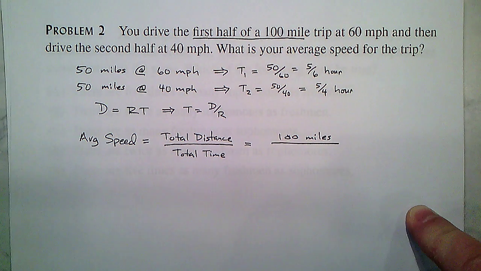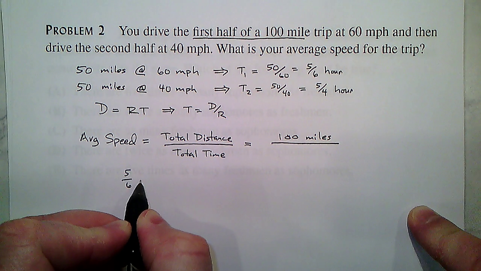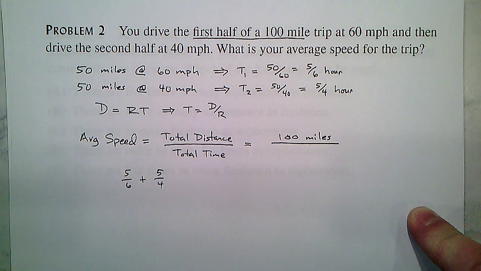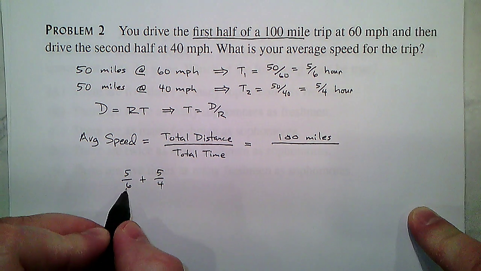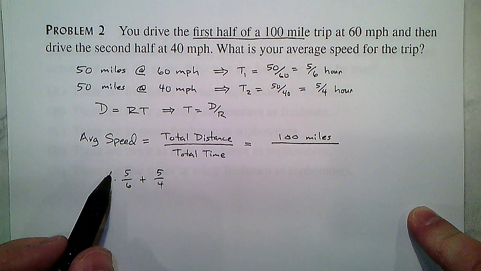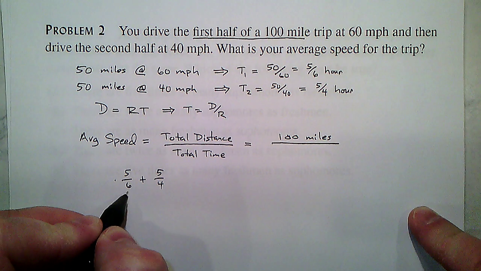And my total time, let me put it down here. This is 5/6 of an hour plus 5/4. So how would you go about adding that? Well, you could ask yourself, what's the least common denominator?